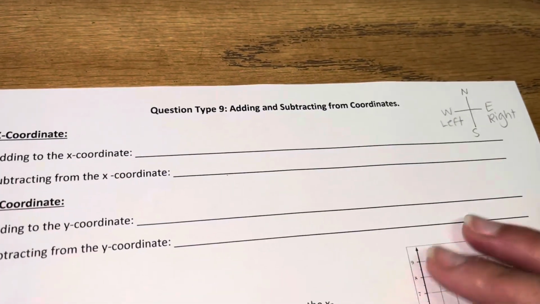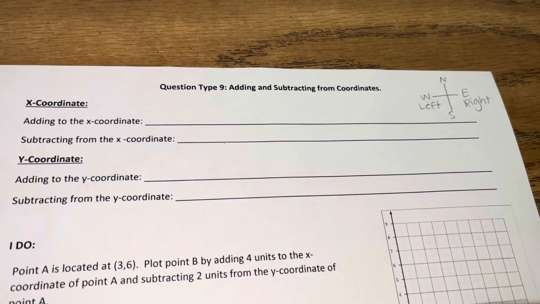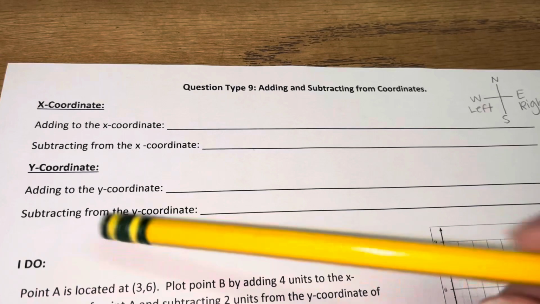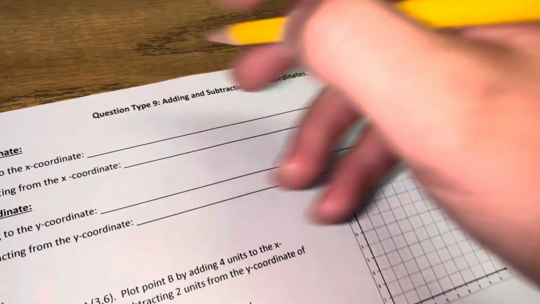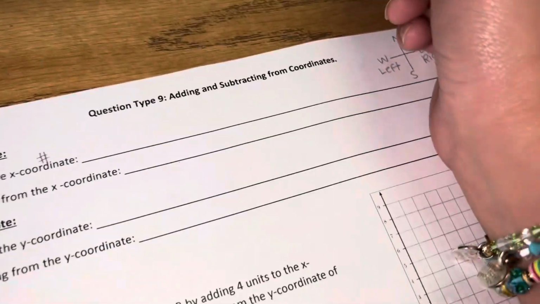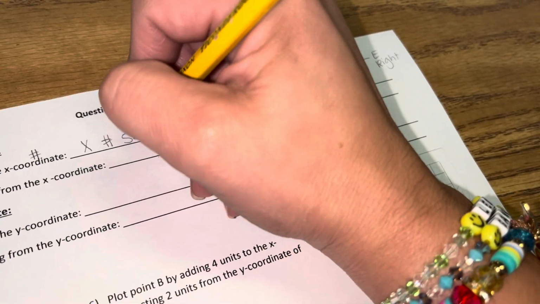So the other thing that they can ask you to do on a coordinate grid is either adding to the x or subtracting from the x coordinate, or adding to the y, subtracting from the y. So if they're asking you to add on to your x coordinate or your x number, then all you're going to put down is that your x number should get bigger.